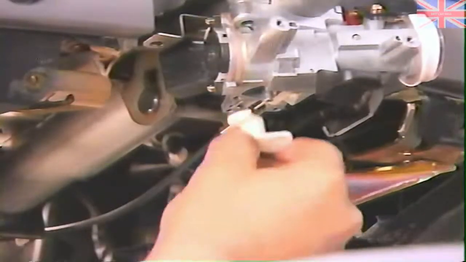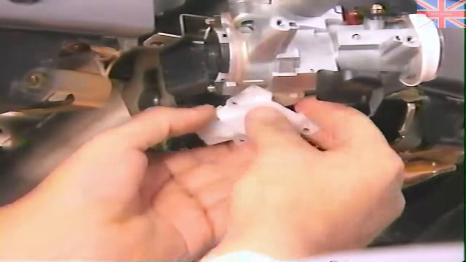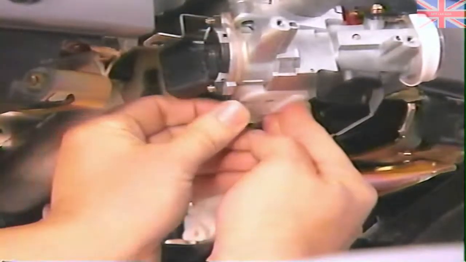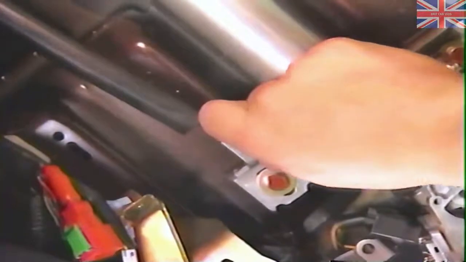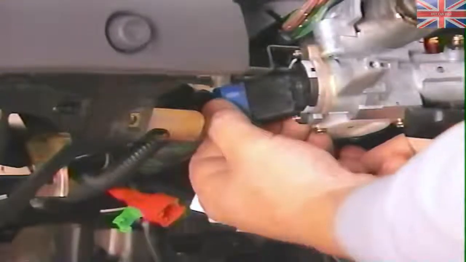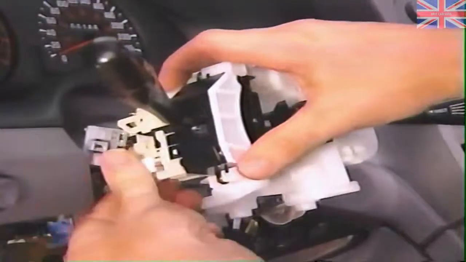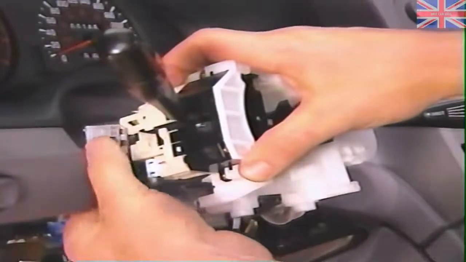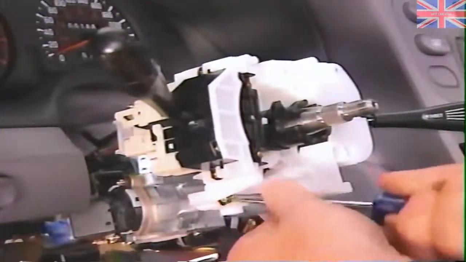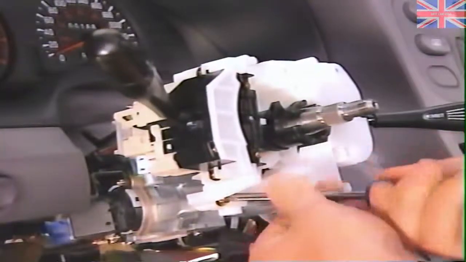If the vehicle has an automatic transaxle, you'll have to install the key interlock cover and key interlock cable and reattach the brake pedal return spring. Connect the 2 ignition cylinder connectors. Slide the column switch assembly onto the steering column and connect the 3 connectors. Fasten the column switch assembly to the steering column.